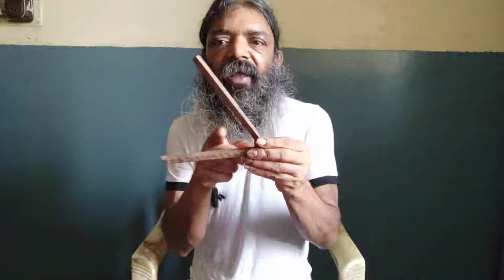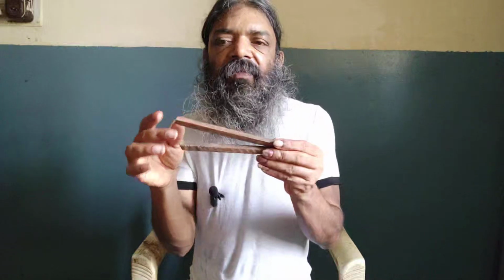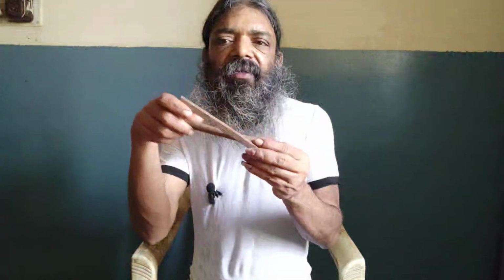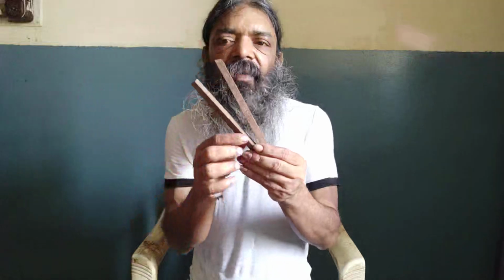I chop this 360-degree angle into n parts. This is the first part, this is the second part, this is the third part, this is the ith part, any ith part. Then this is the n minus 1 part and this is the nth part. Okay, like this.